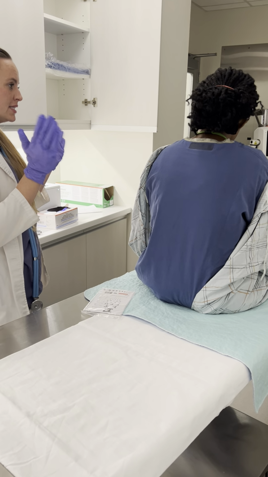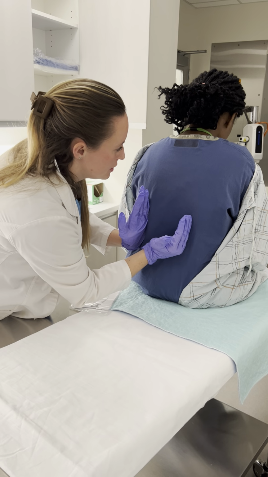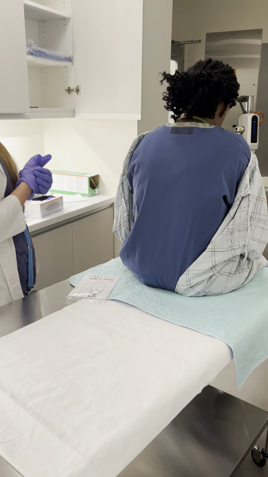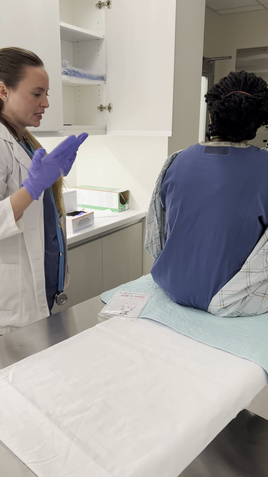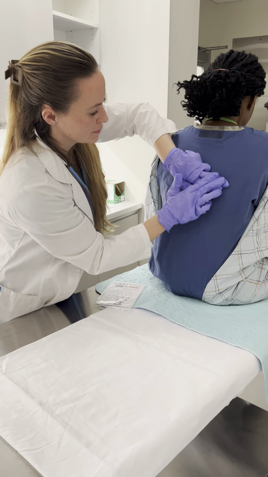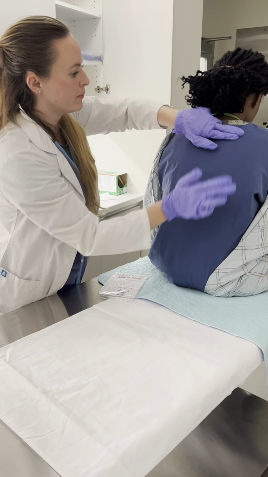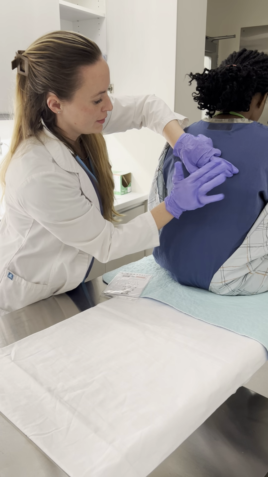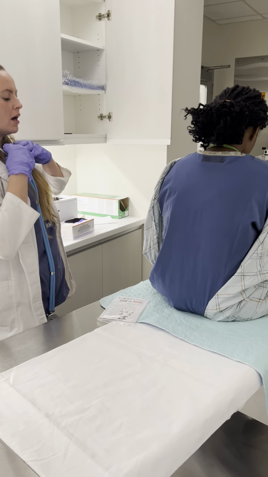Every time you feel my hand, say 99. 99. Okay, that's equal bilaterally. Next, we're going to do diaphragmatic excursion. Please take a deep breath in. Hold it. Okay, exhale. Hold that. Diaphragmatic excursion is 7 centimeters.